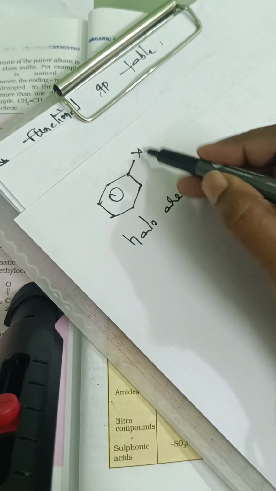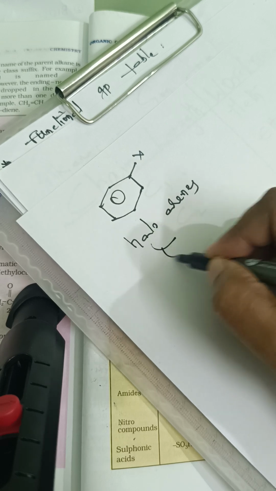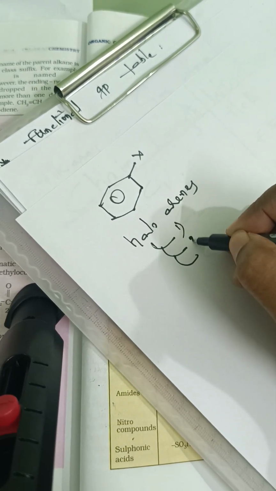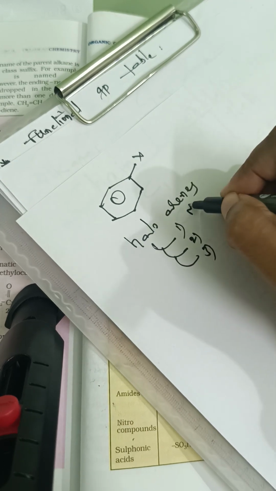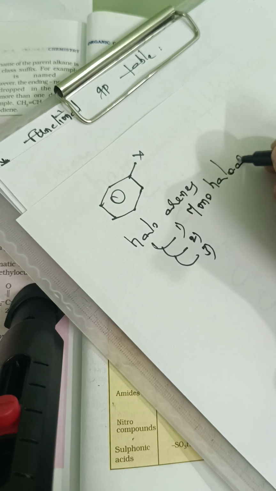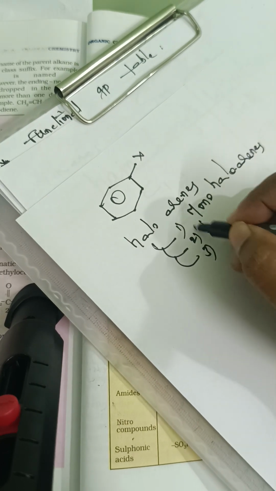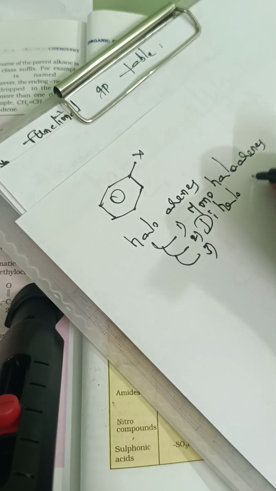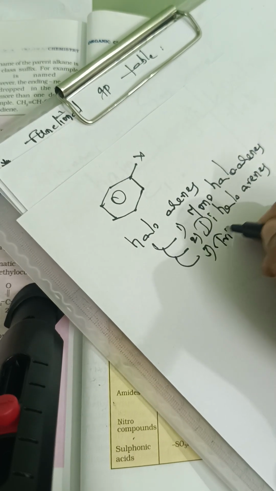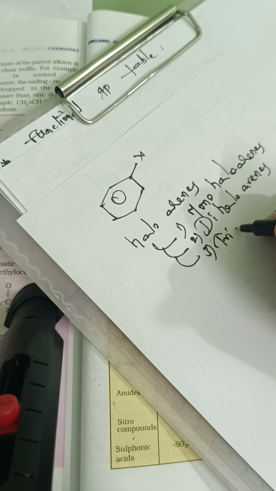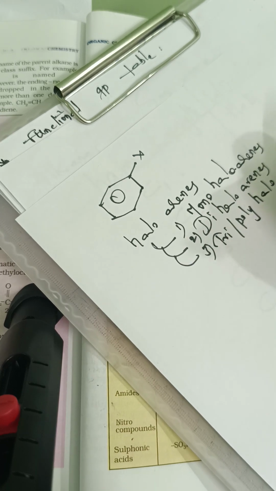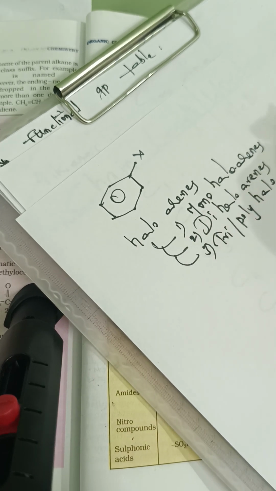If there is one halogen, these haloarenes are of three types: monohaloarenes, dihaloarenes. Similarly, the last one is trihalo or polyhaloarenes.